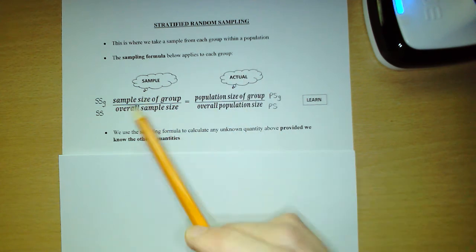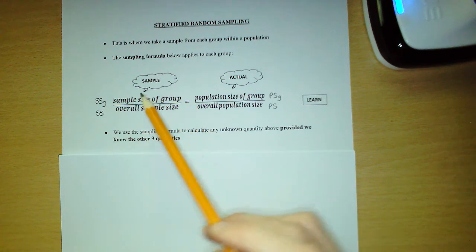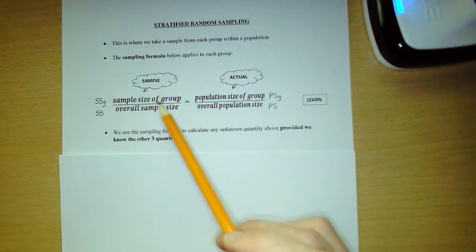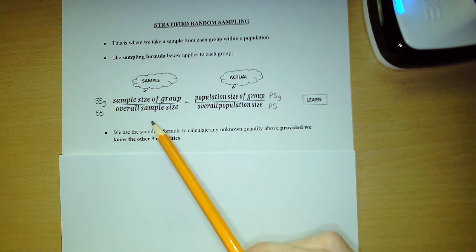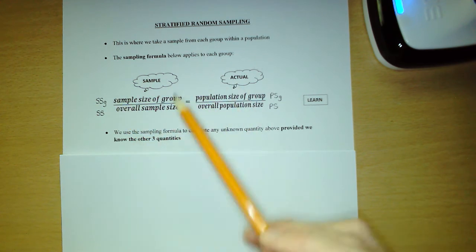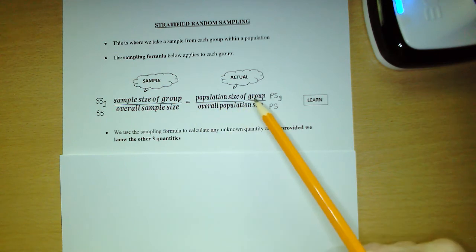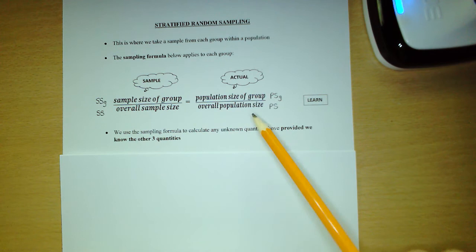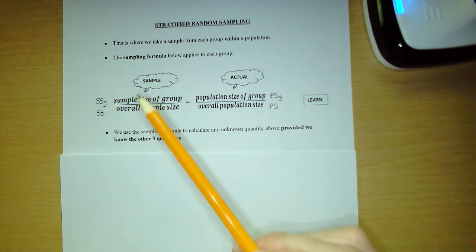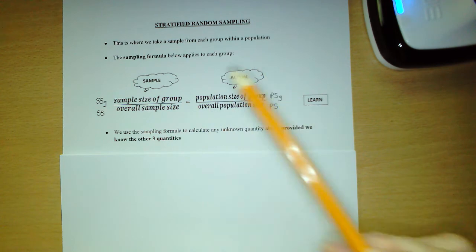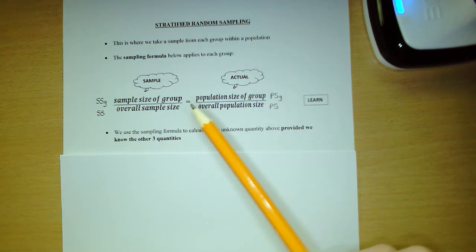And the sampling formula is shown below. So on the left hand side of the equal sign, you have the sample size of the group divided by the overall sample size. And on the right hand side of this formula, you have the population size of the group divided by the overall population size. So the fraction on the left is relevant to the sample. The fraction on the right is relevant to the actual population, and those two fractions are equal to each other.